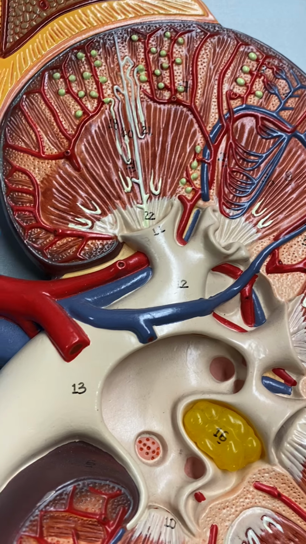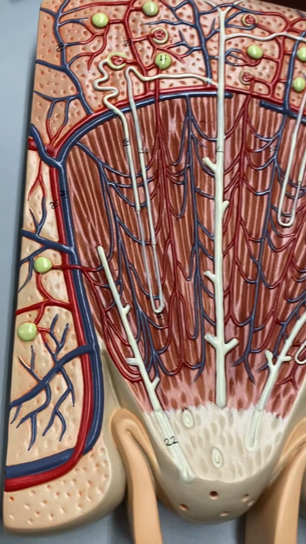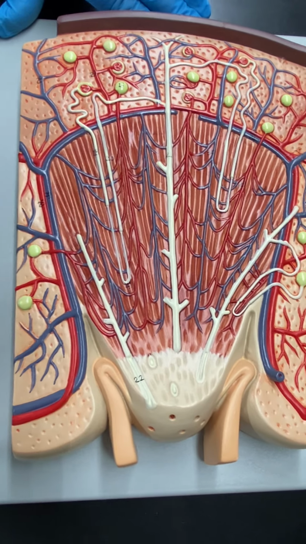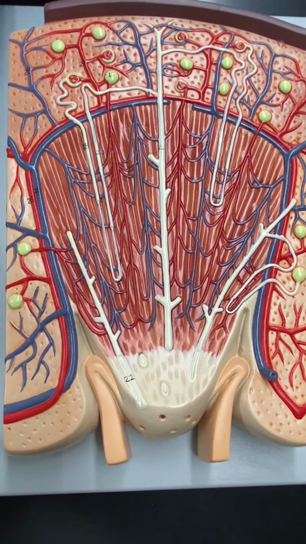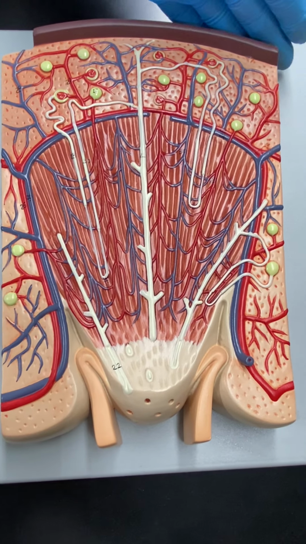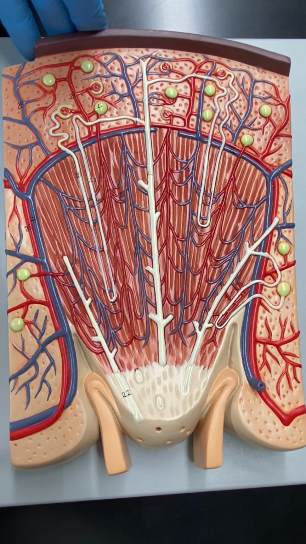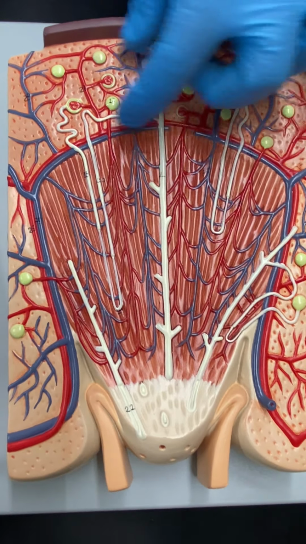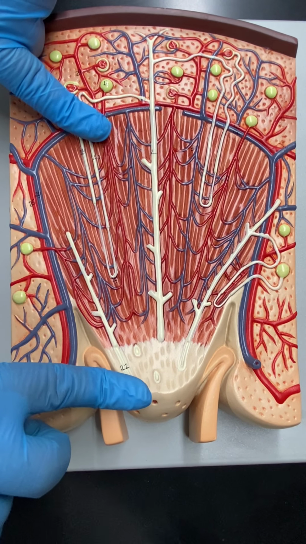So for us to better understand this, we're going to look at the second model, which is a zoom-in version focusing on the nephron. So kind of orienting you right here. Again, the brown that you see on the outer edge, that's your fibrous capsule. This area is your cortex, and this area is your medulla.